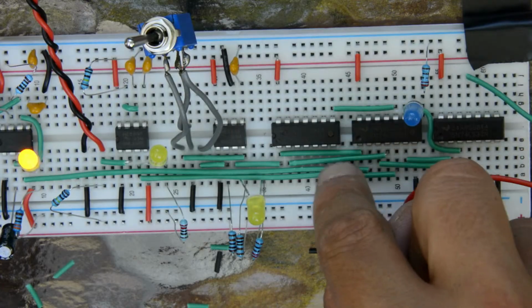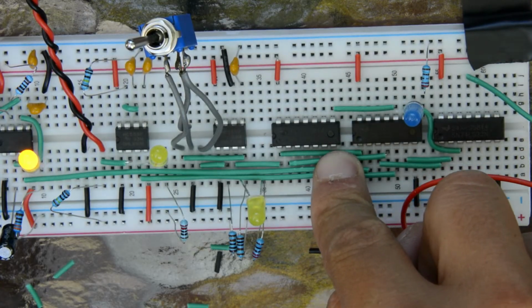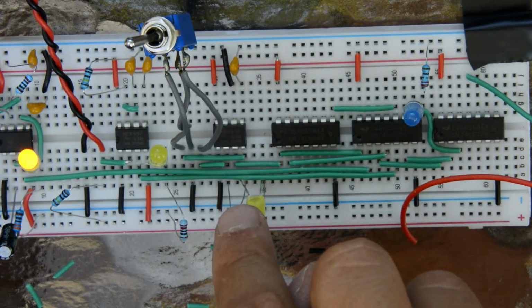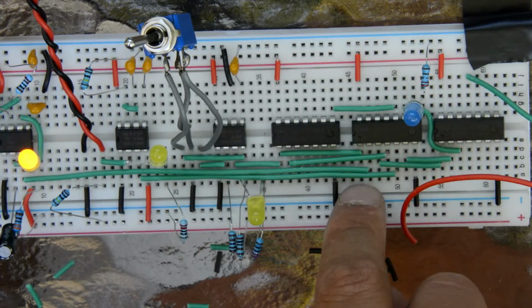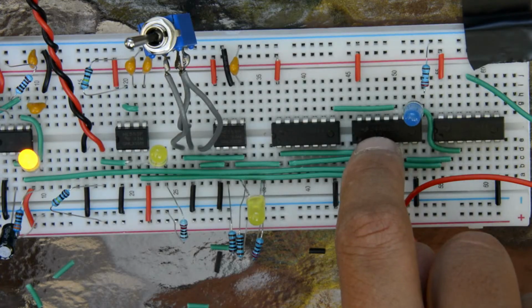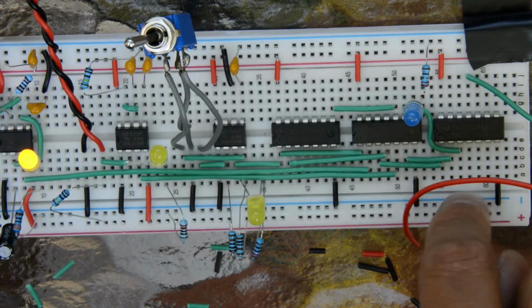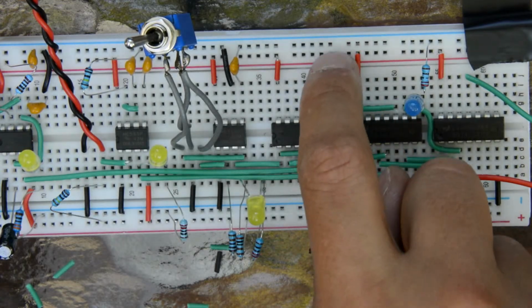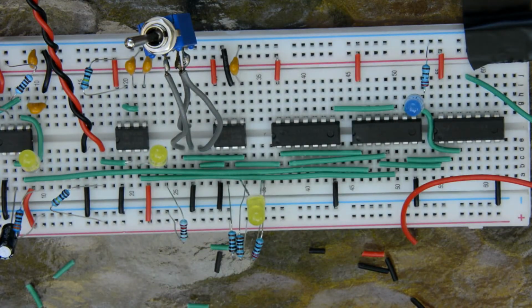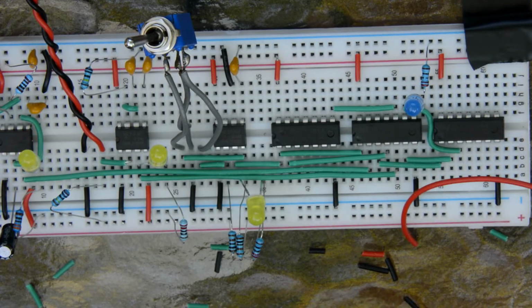So what we can do is we can start to just analyze the logic. So wait, we need to tie this low. That's part of the problem. So let's just do this really quickly.